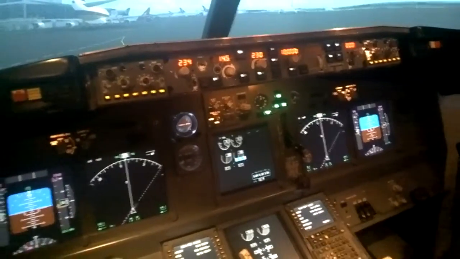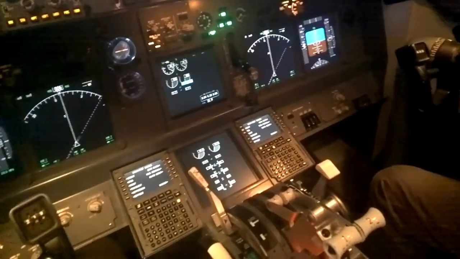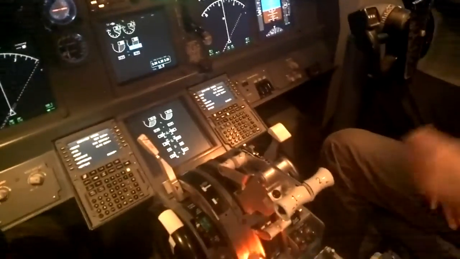So let's release the brakes. Okay, so I put the parking brakes on. You don't need to push them at the top on this one. I don't? It's just controlled by one. Just push it. Push, okay.